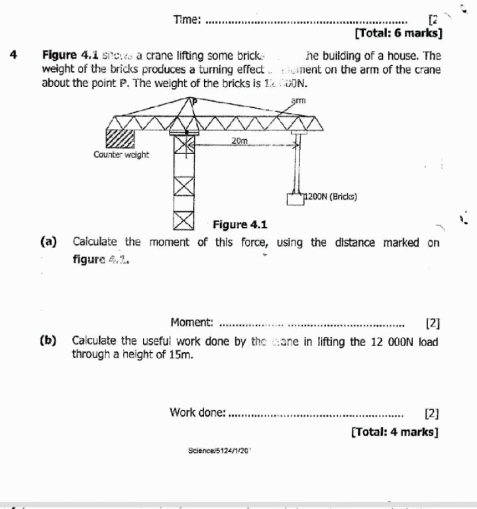The weight of the brick produces a turning effect or moment on the arm of the crane about the point P. So the point P is this one. We're looking at this point. This is where the turning effect is taking place. The weight of the brick is 12,000 newtons. Okay, so we have a brick here which is 12,000 newtons. Now remember, this is where the turning effect is taking place, so this is going to be our pivot in this question. Then we have a distance from there up to there, which has been given to be 20 meters.